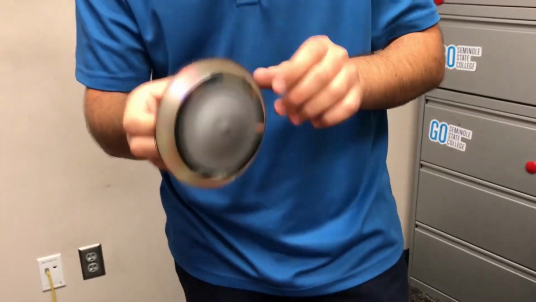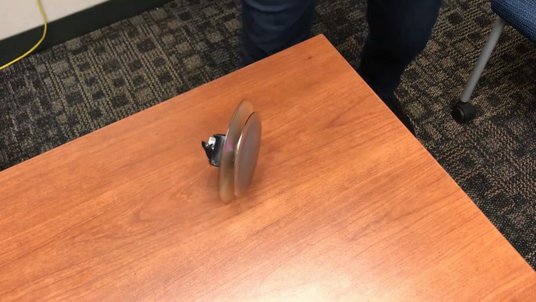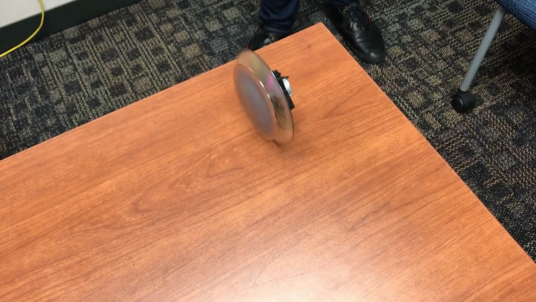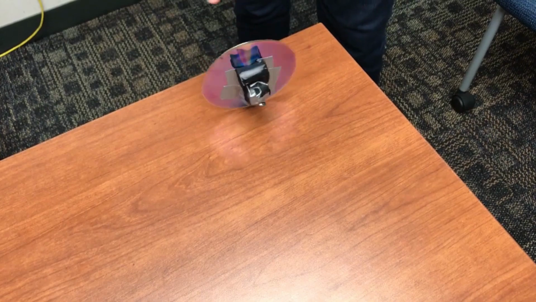I'm gonna set it on the table, and you guys are gonna see angular momentum in action. Whoa! That is so cool. Oh my god! So what we have here is that this desk is not moving, but the other one is rotating since I have a motor here.